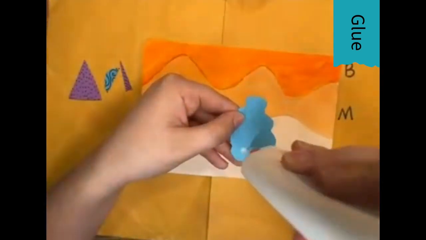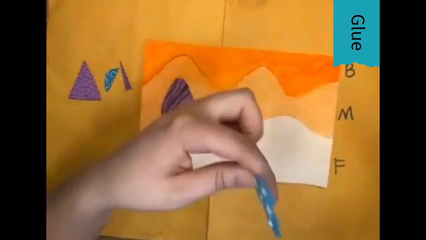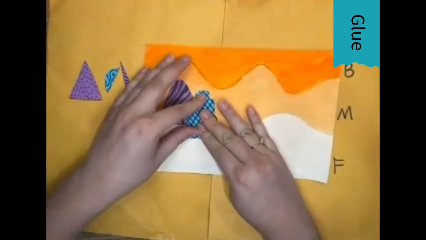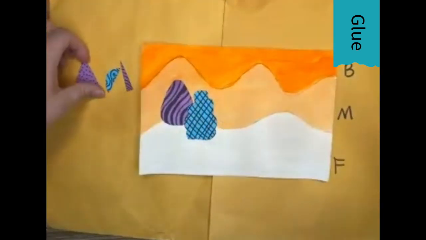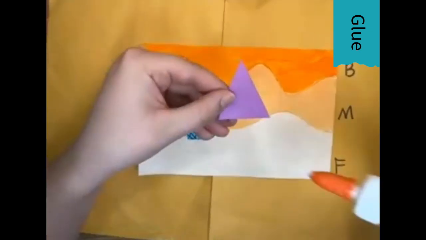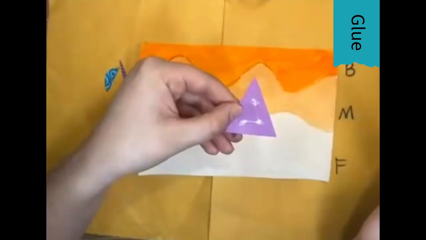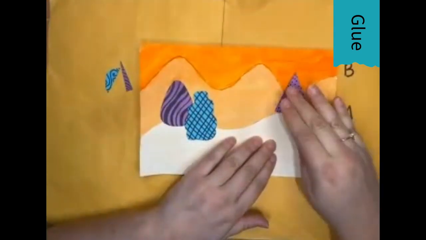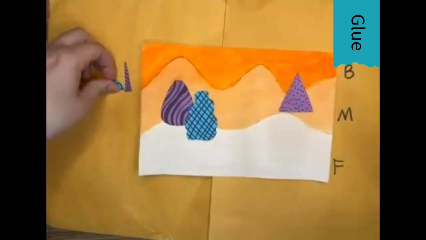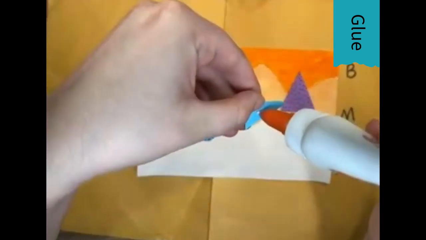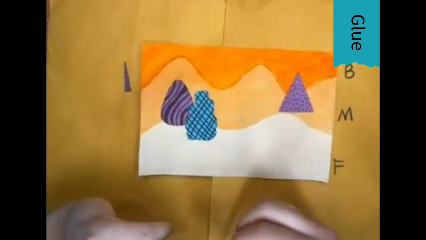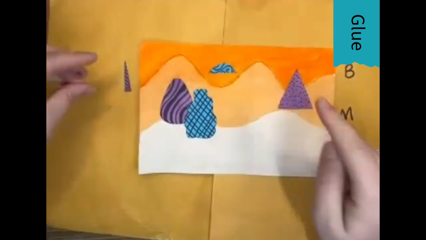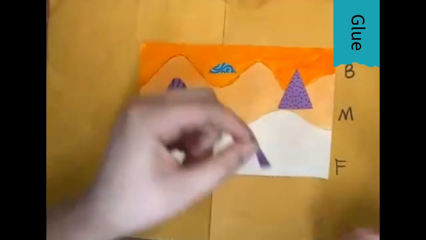For my bigger shapes, I'm going to place them near the bottom since the bottom of the page is the foreground. Things will look bigger when they're in the foreground, so we want our biggest shapes down there. Medium-sized shapes will go in the middle ground, and smaller shapes will be up near the background because things that are farther away look smaller. Try to use at least 3 shapes.